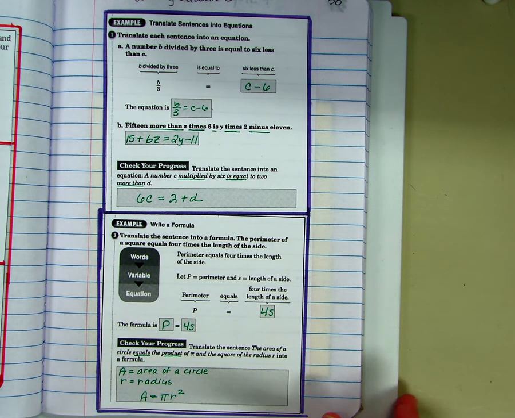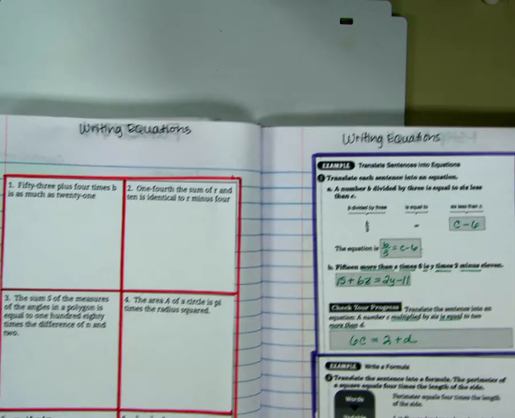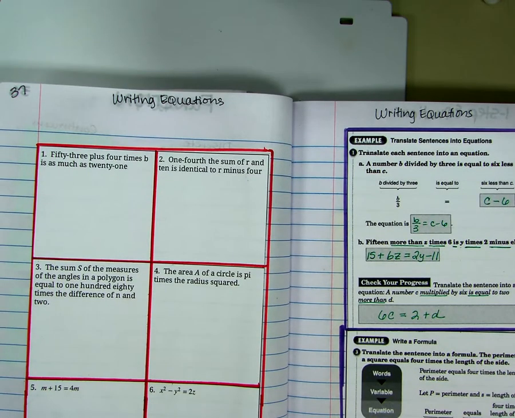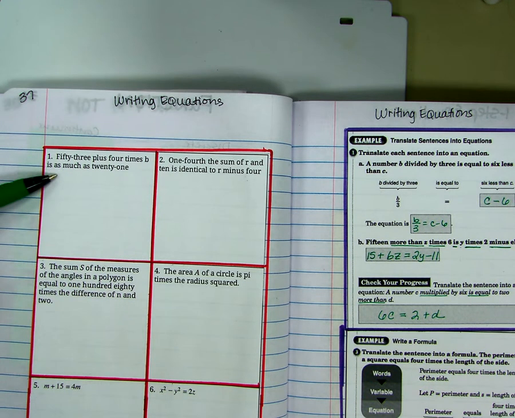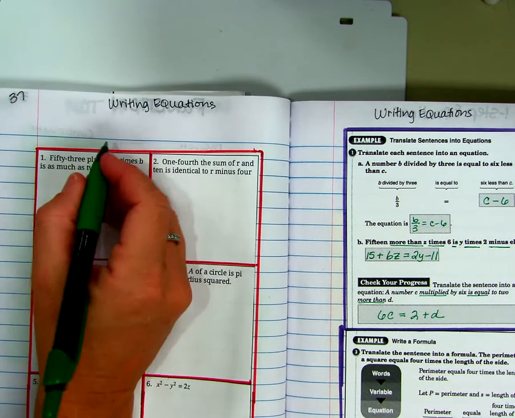Okay, let's take a look at some examples. I'm just going to start with, this is page 37. Let's do some at the top. I'm going to do one of each here. We're going to take a sentence and translate it, and then we're going to take an algebraic equation and translate that into sentences. So it says 53 plus 4 times b is as much as 21. So I'm going to underline the keywords here.